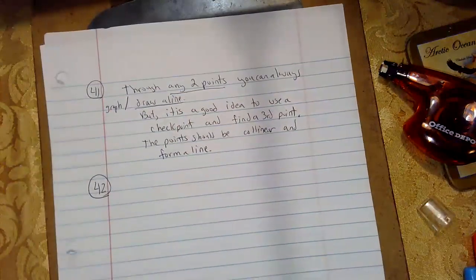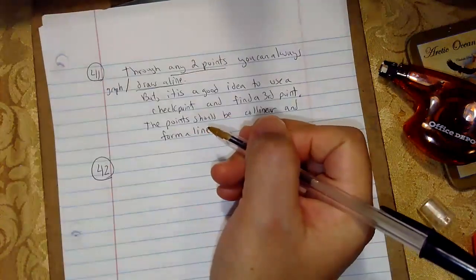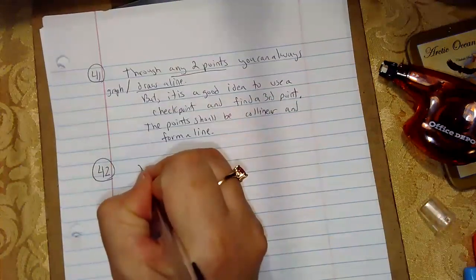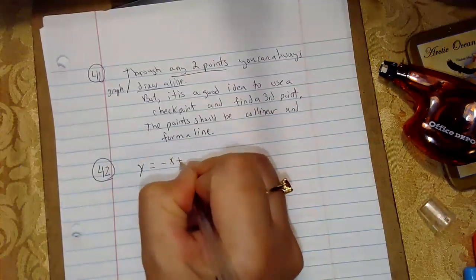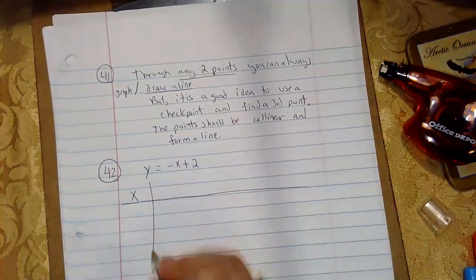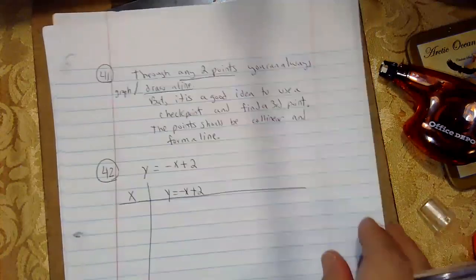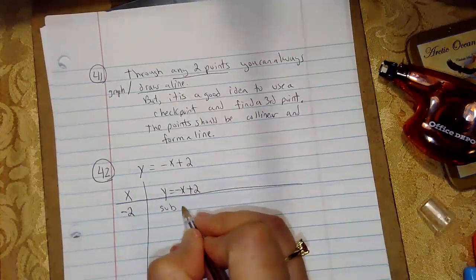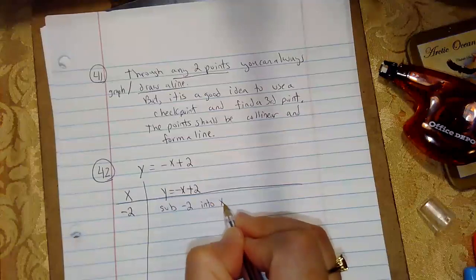Okay, so 42 says they have this table again that they want us to complete, but this time they do want us to draw a line. So we have y equals negative x plus 2, and this table here with x values. They're going to let x be negative 2. So again, we're going to sub negative 2 into x.